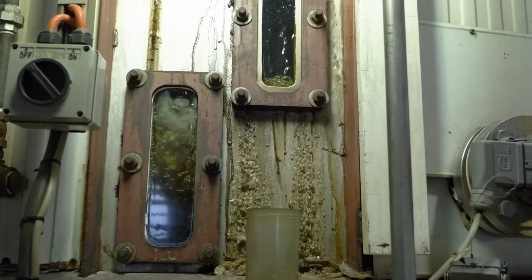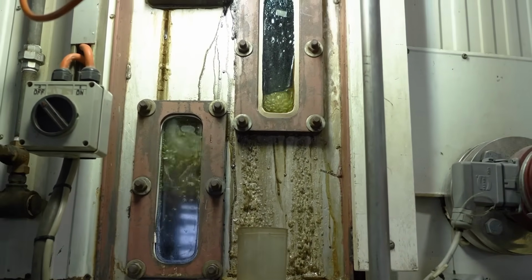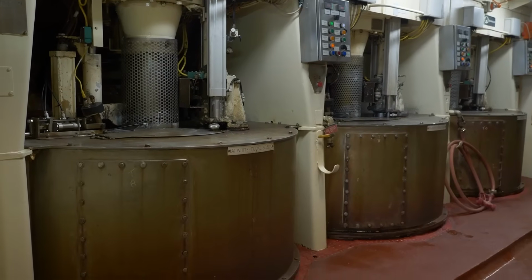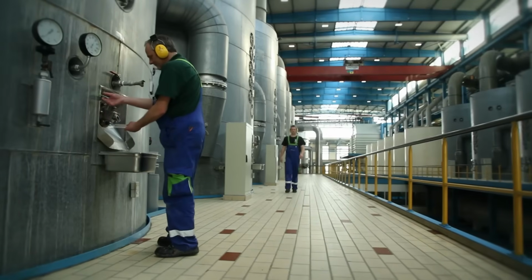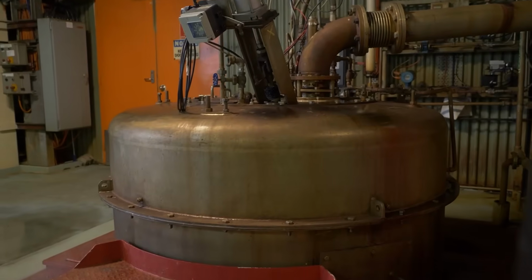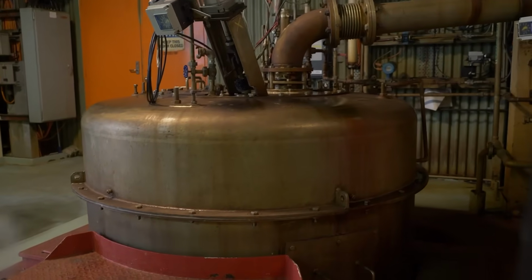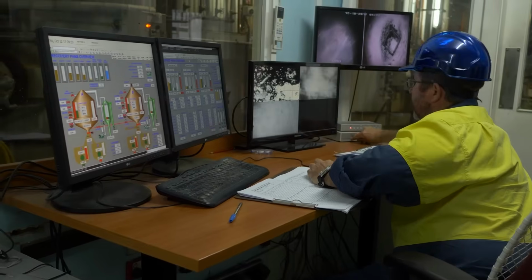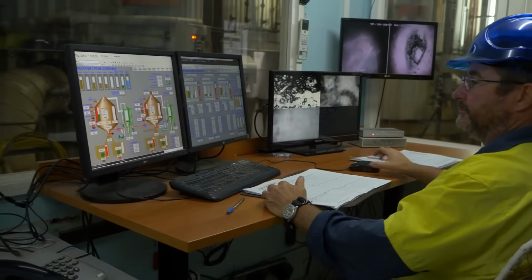The massecuite, a thick paste made of syrup and sugar crystals, forms as the combination boils in a vacuum pan as water evaporates and sugar crystals continue to develop. In a sizable vessel called a crystallizer, the massecuite is then gently stirred and cooled to continue the crystallization process.